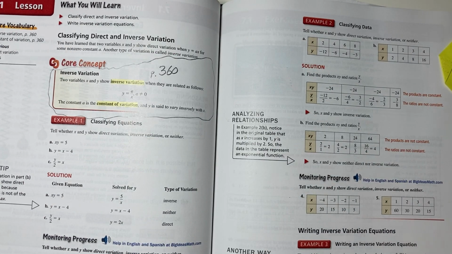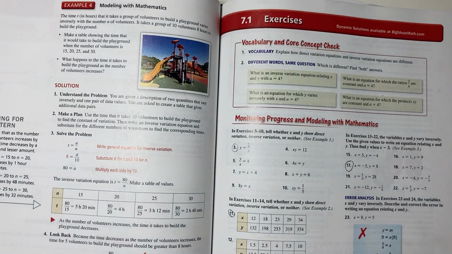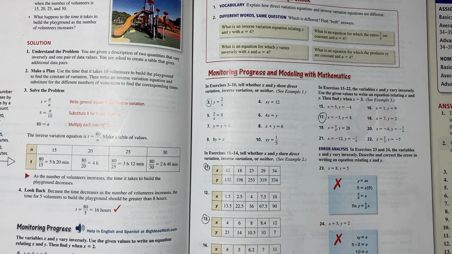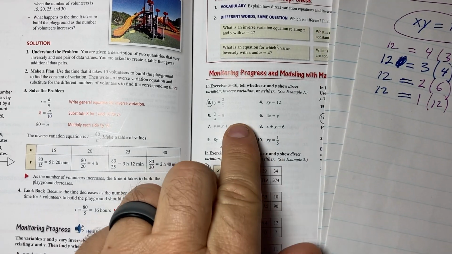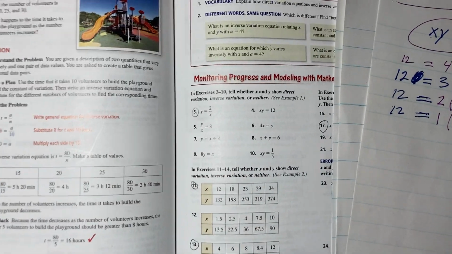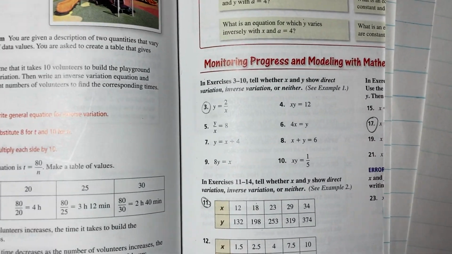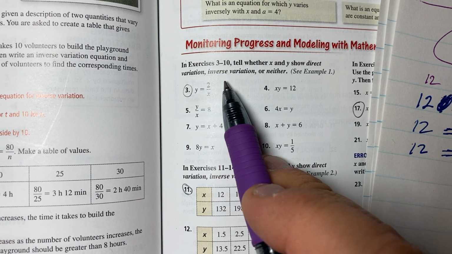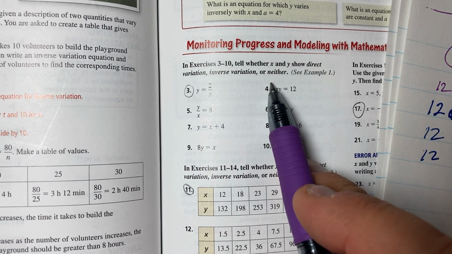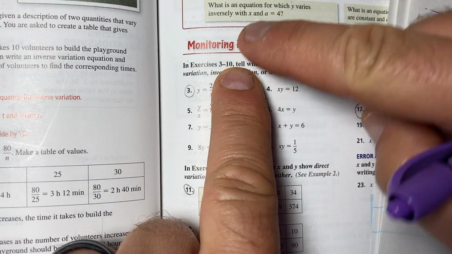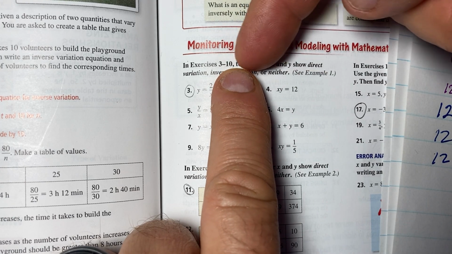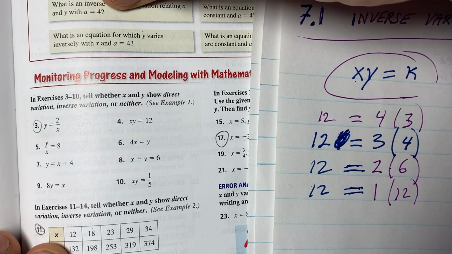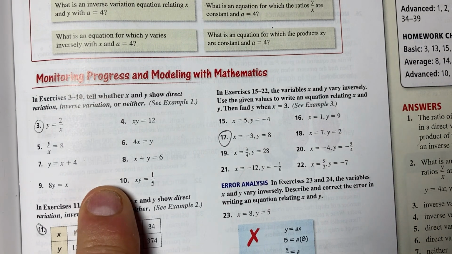Now let's see what happens when you put this into practice and look at some of these problems. This cell's down here. Tell whether x and y show direct variation, inverse variation, or neither.